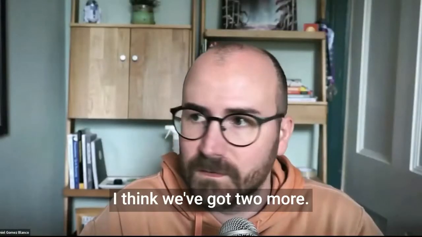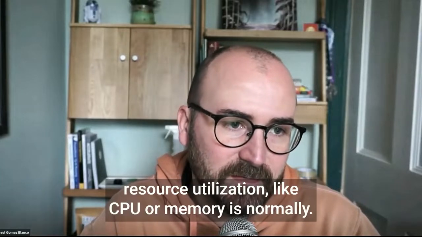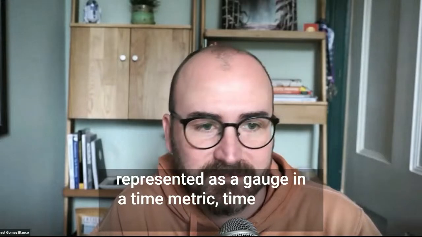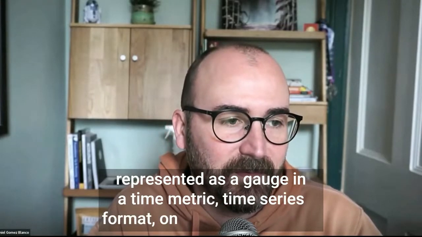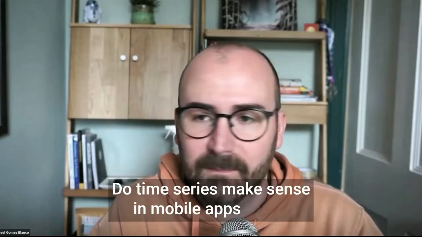I think we've got two more. Resource utilization, like CPU or memory, is normally represented as a gauge in a time series format on a backend system. Do time series make sense in mobile apps at all?